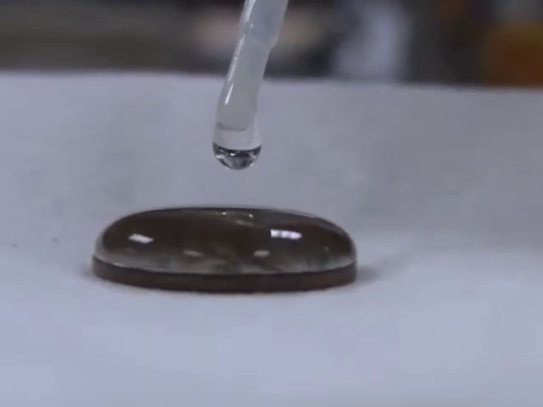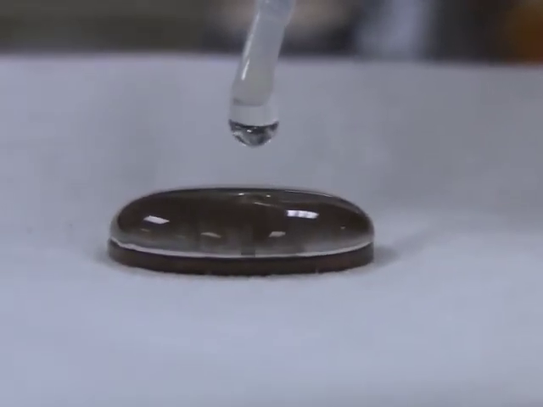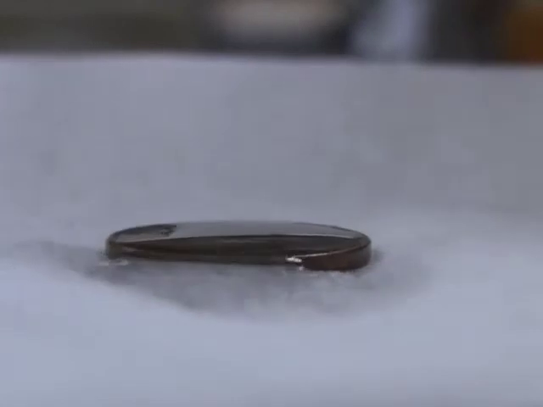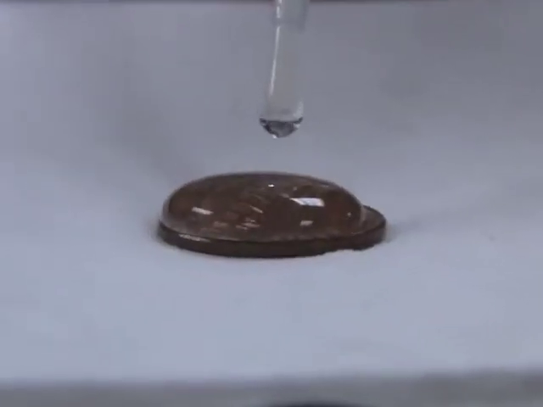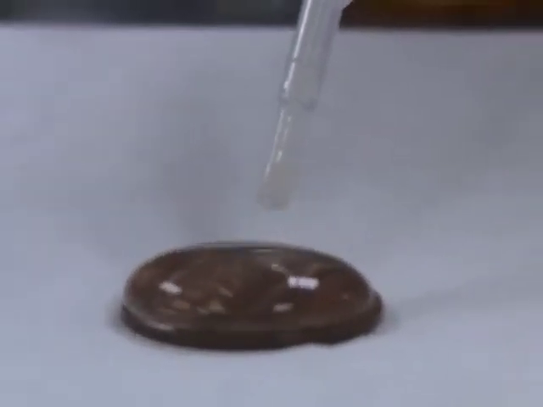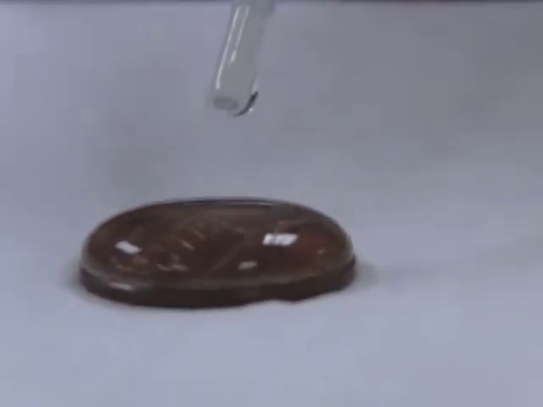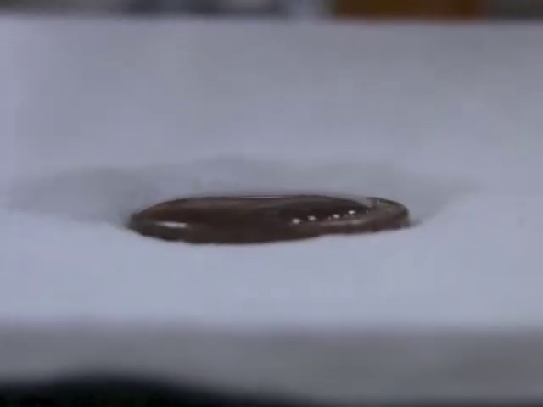Notice the bubble that's forming. 31, 32. Oh, 33 we got out of that one. 18, 19, 20, 21, 22, 23, 24, 25. Oh, 25 on this side.